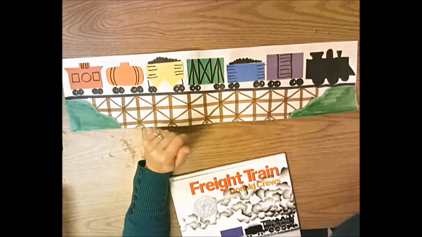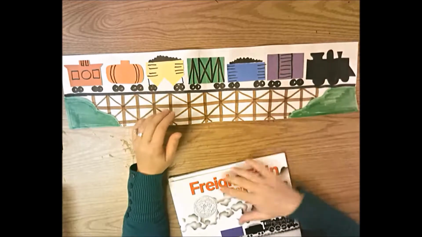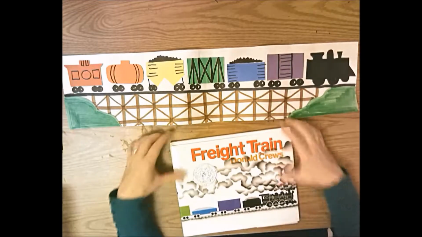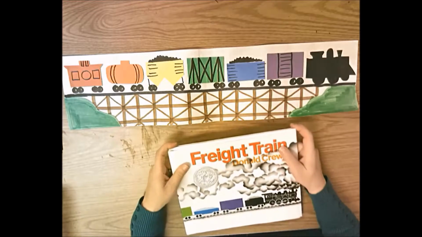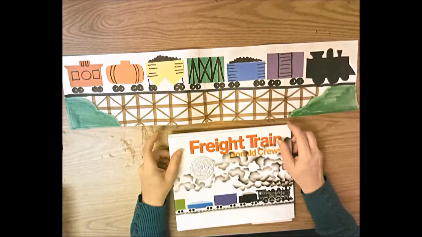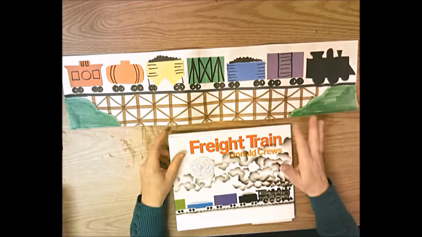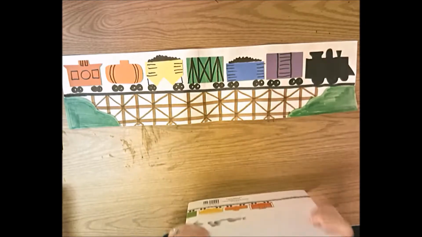So today we're going to start by drawing our background, and you're going to pick a part of the story that you want to do, whether you want to do your train going through tunnels, or you want to do your train going by cities, daytime or nighttime, or going over the trestles. So I'm going to show you how to do that today.